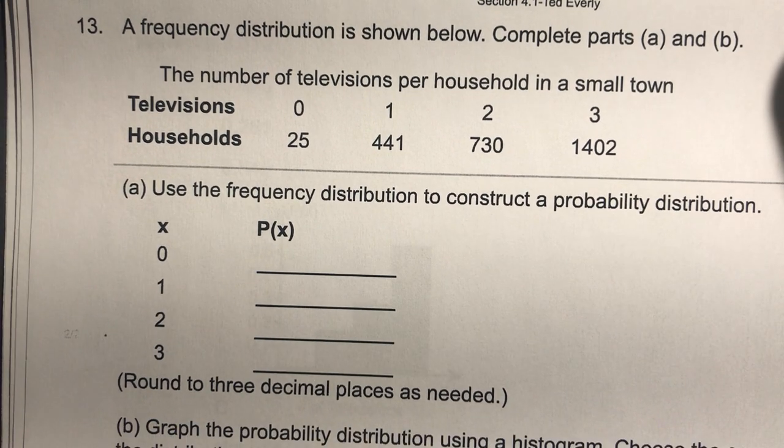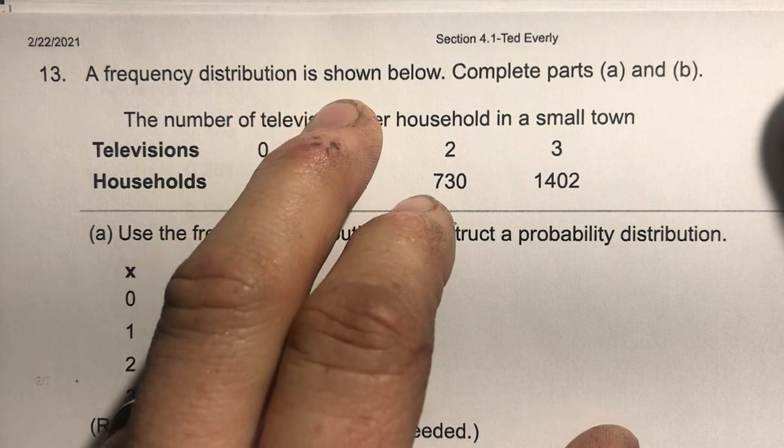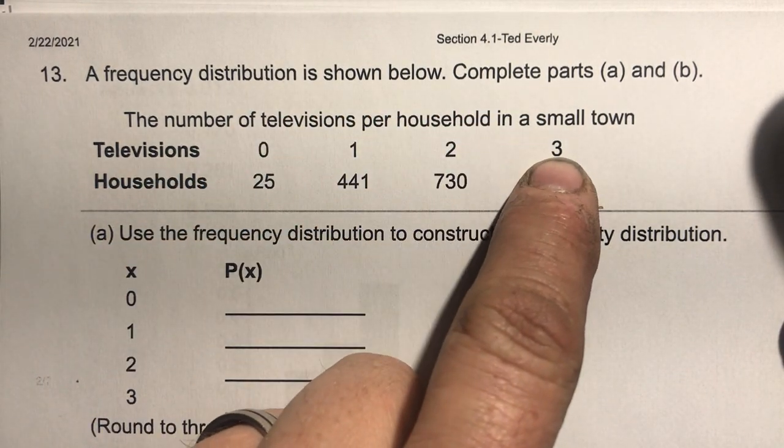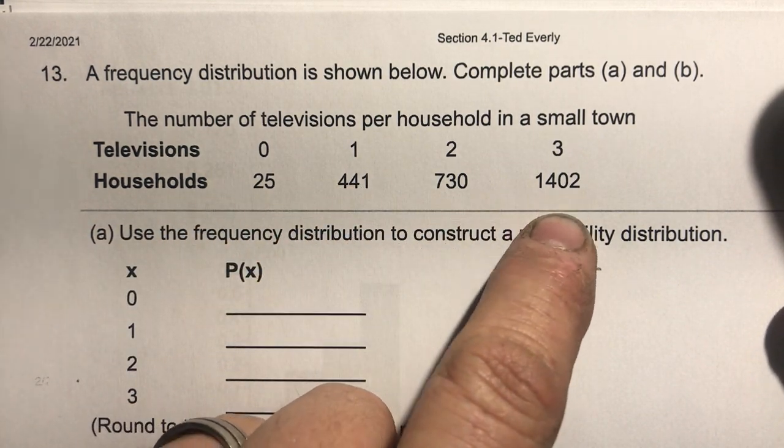Okay, now look at number 13 here. A frequency distribution is shown. This is a frequency distribution because you have your X here and you have your number of households down here. All right.